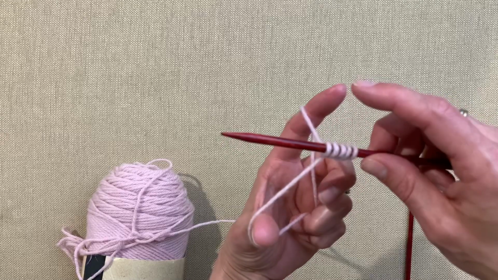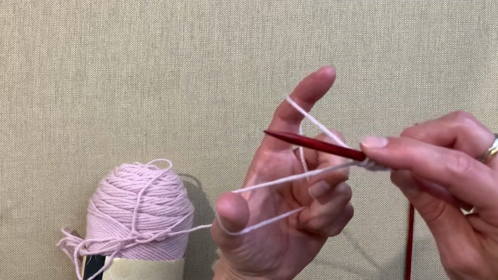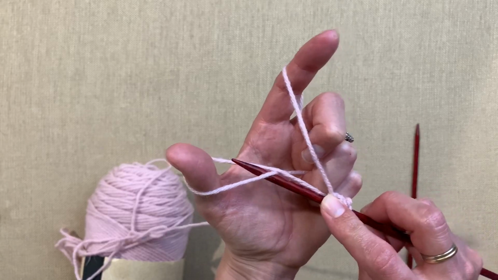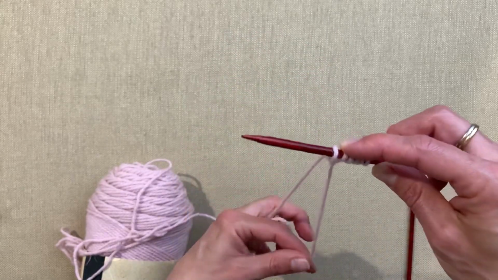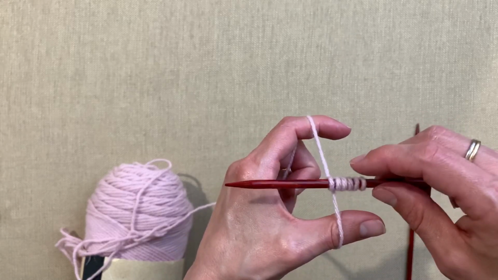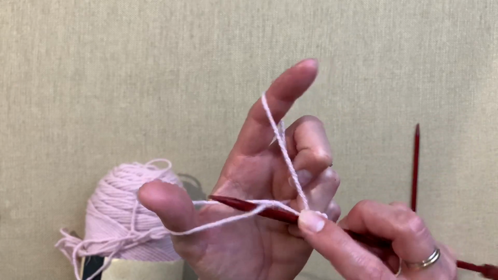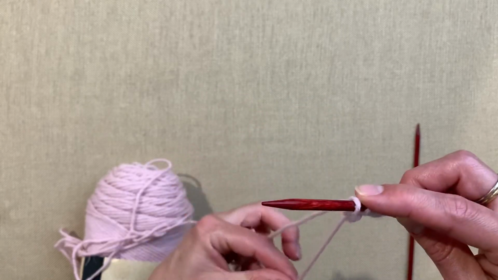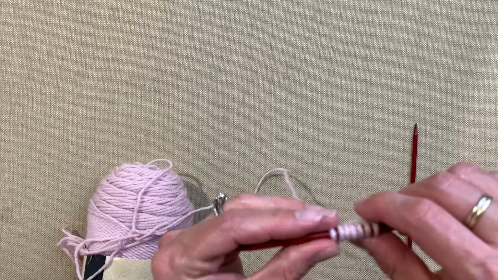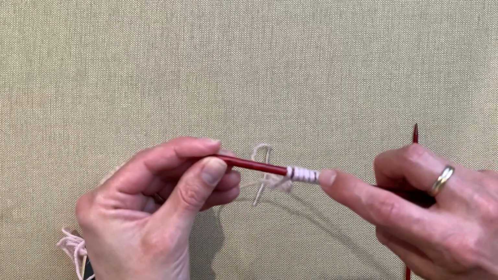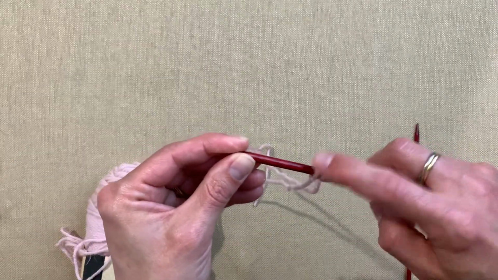Same thing. Pinch down here gently, bring it down, under, around, and through. We're at 6. Under, around, and through. If you lose count, you can just count 2, 4, 6, we're at 7.